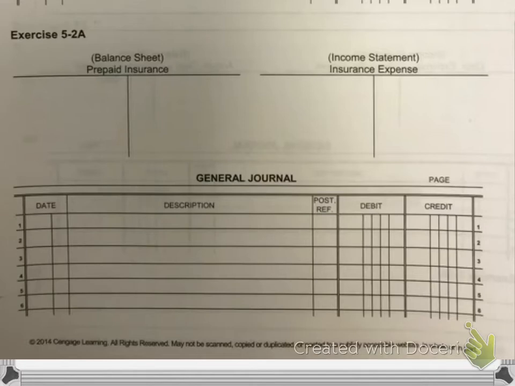So the balance on our trial balance would be $900. So that's going to be what is still showing in our books, is that we have prepaid insurance of $900.